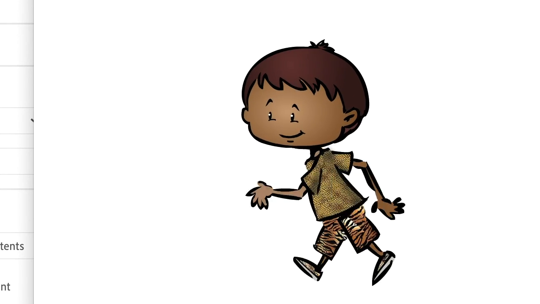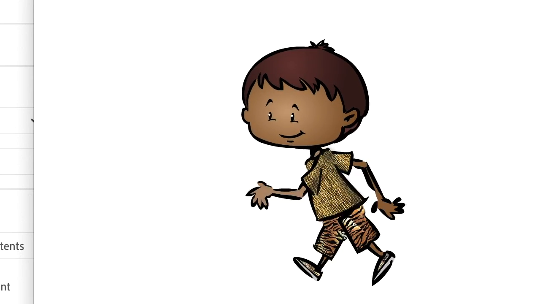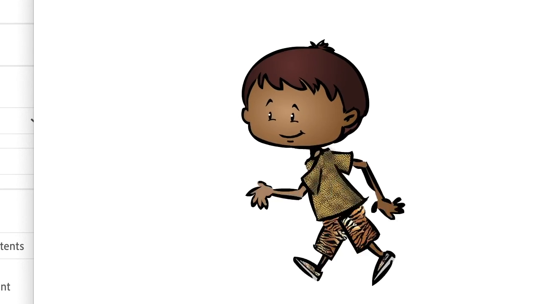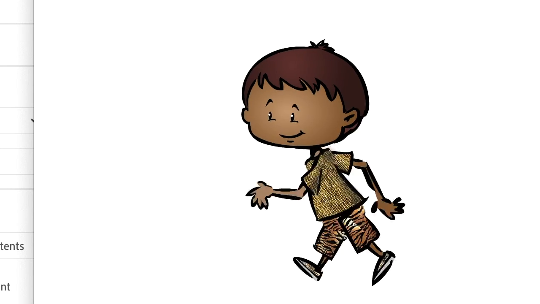And this, I kind of describe this walk as a determined walk. The character knows where they're going. They're boom, boom, getting there. So that's kind of what we use as a guide.